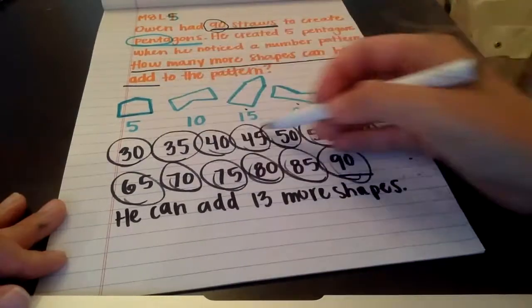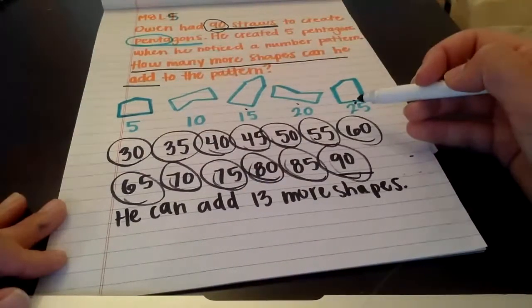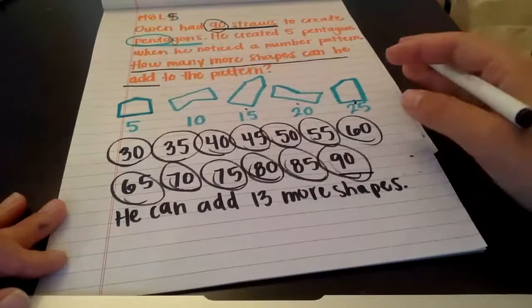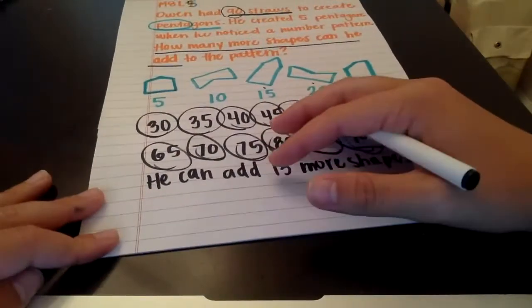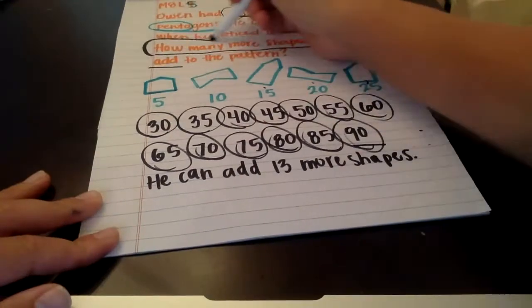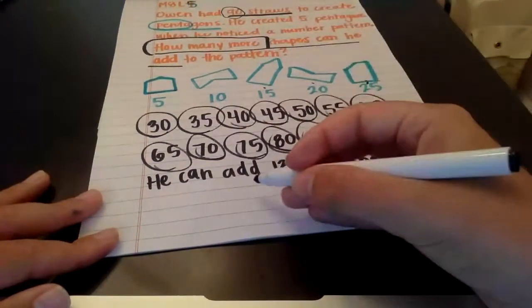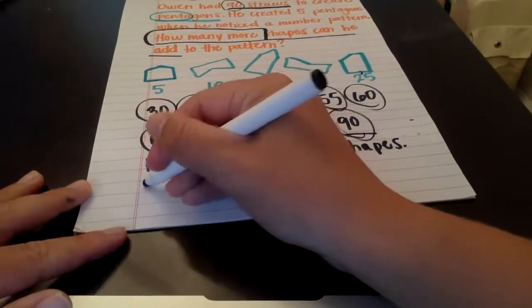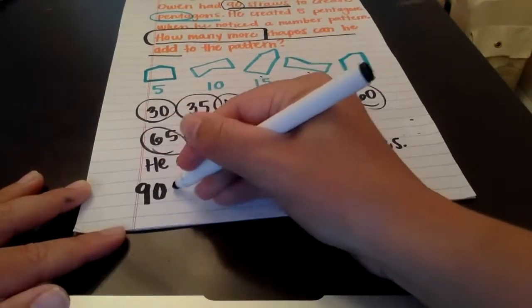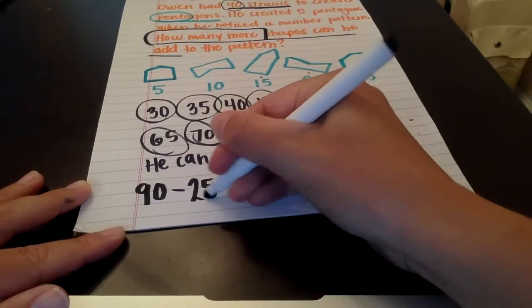If you want to draw all the different shapes that you can think of and get some practice drawing pentagons, that would be an awesome idea. And let me go back now to that equation I was talking about. How many more? This is another way you could have solved this. You could do it this way, or I could have just taken 90 minus 25.